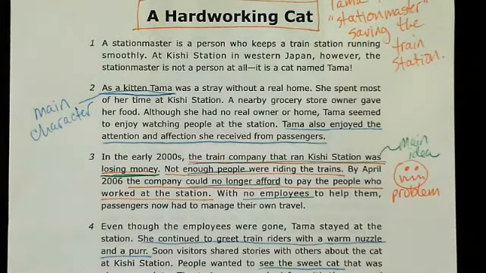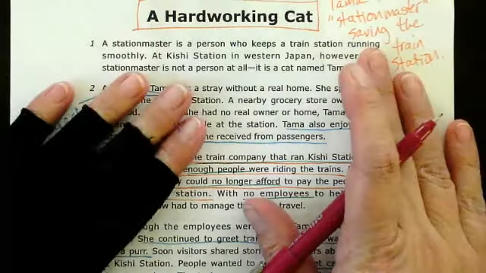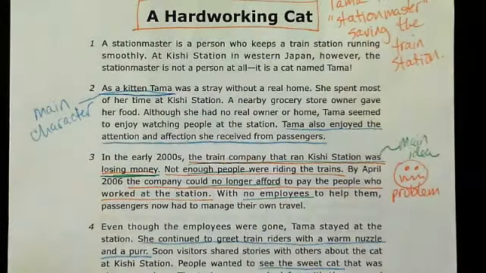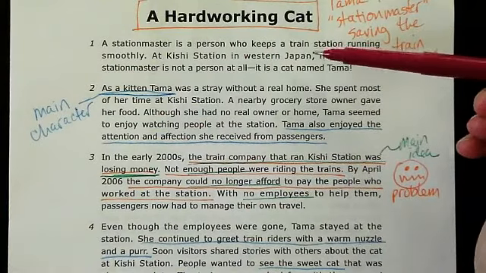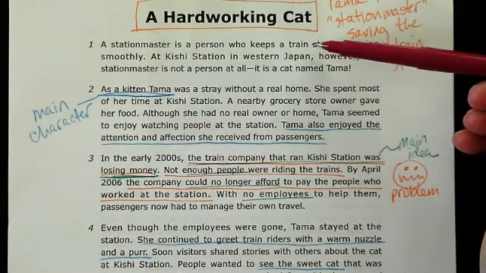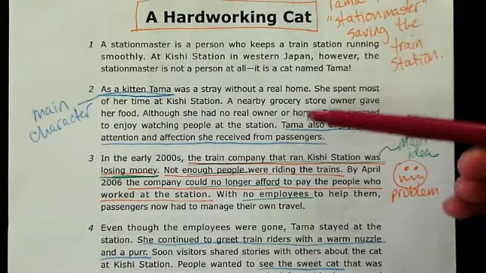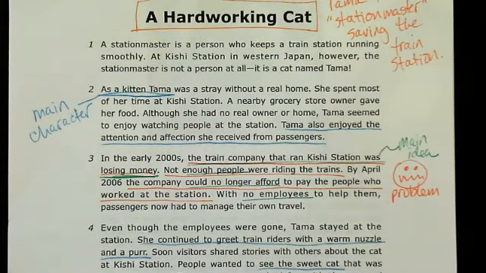So today in reading, we are looking at sequence of events and drawing conclusions. Let's start with sequence of events. When you're writing a story, you want to make sure that you go in order. When you're writing nonfiction, you want to make sure you're going in order as well. You want to make sure that your story makes sense, so you start at the beginning and then you work your way through until the end.